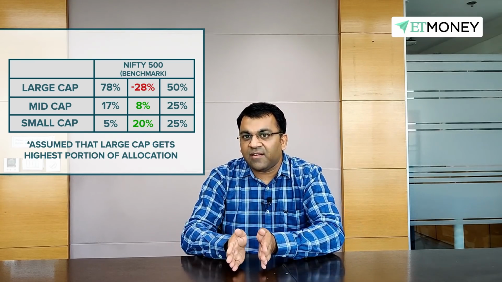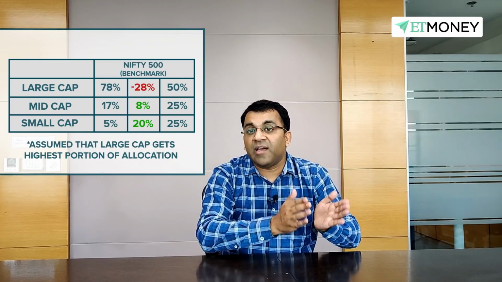This is another area that seems to have upset a lot of investors because while the benchmark is 78, 17, and 5, SEBI wants these funds to mimic 50, 25, and 25. In other words, SEBI's contention of having an appropriate benchmark seems to be going against their own words.